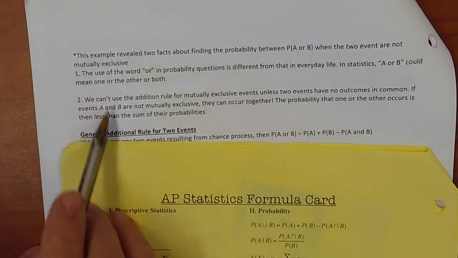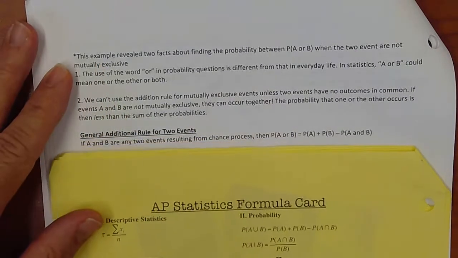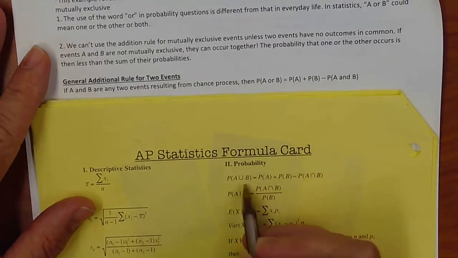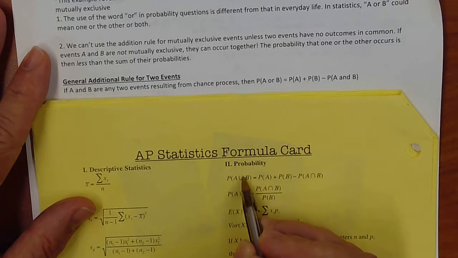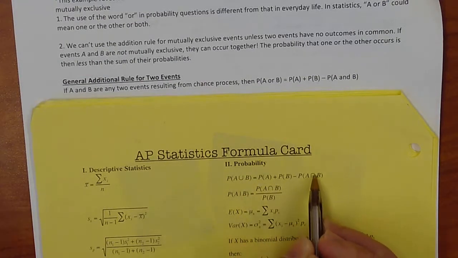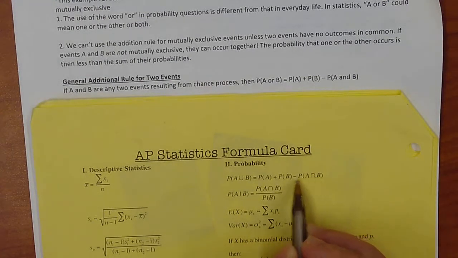Okay, some follow-up reading here that you should do. All right, here's what the rule looks like on your formula sheet. They're using the union symbol from Venn diagrams. So this means or, and if it's upside down, it means and. Okay, so there it is.